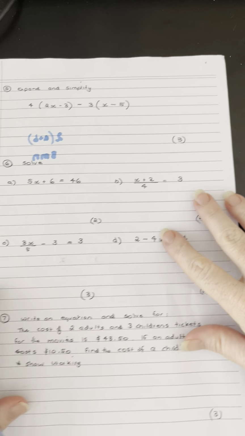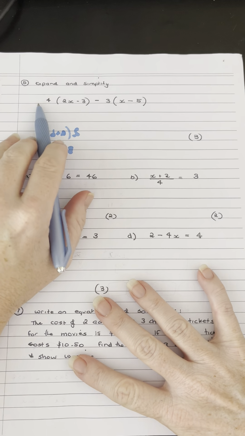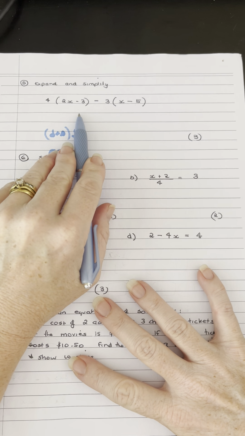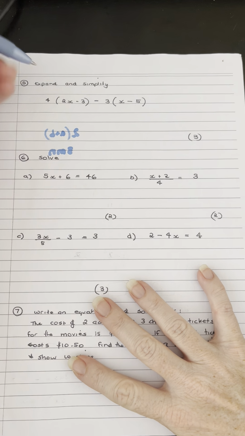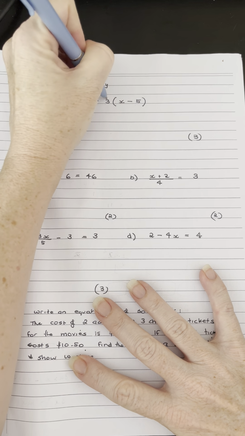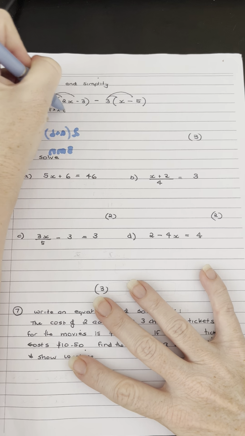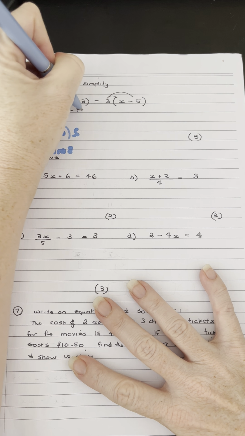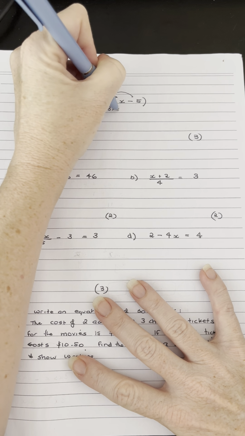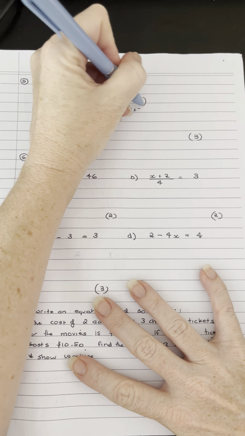Now turning on to the back, we've got another expanding, but we've got 2 sets of brackets. So we're just going to expand them one at a time. So we have 4 times 2x minus 4 times 3, 3 times x minus 3 times minus 5.